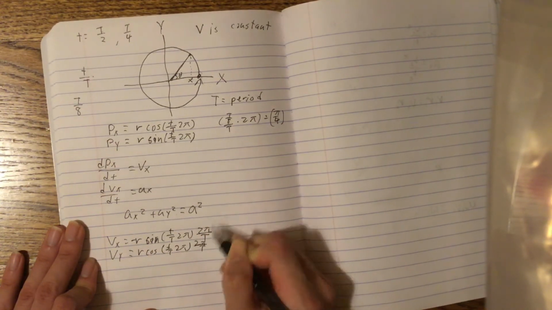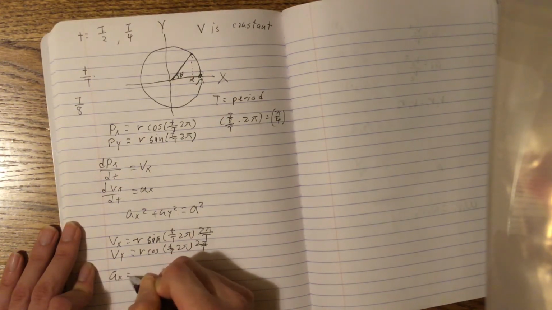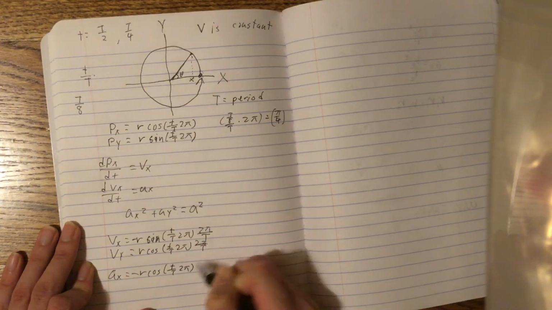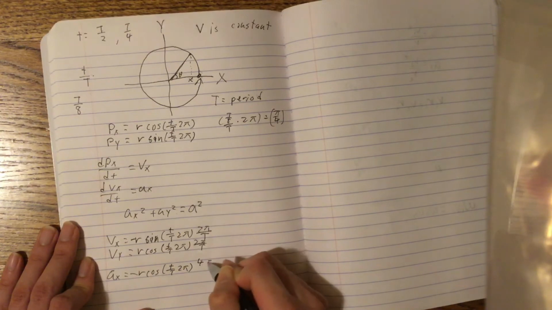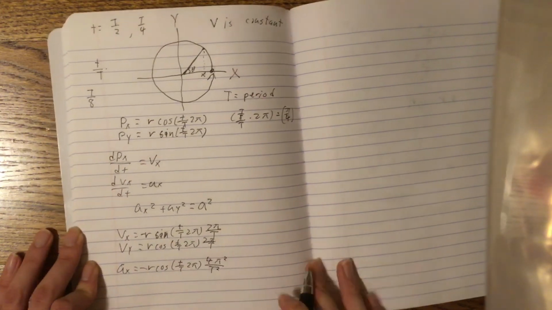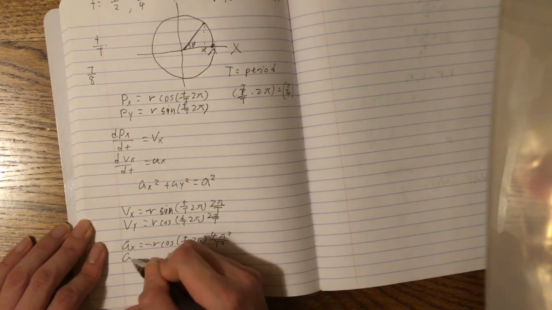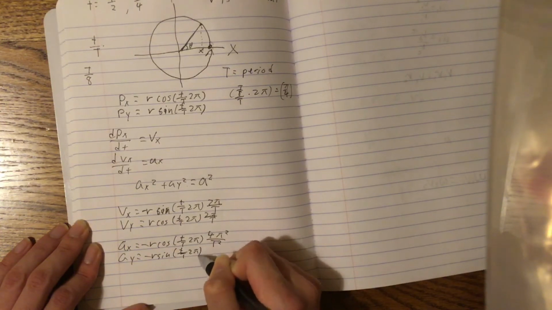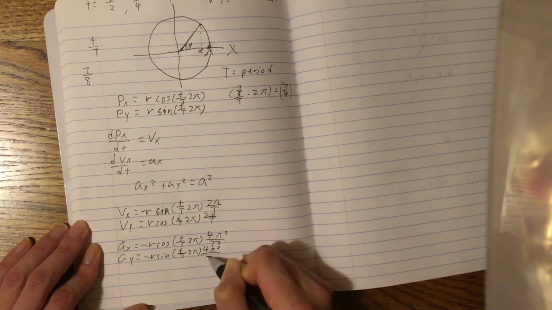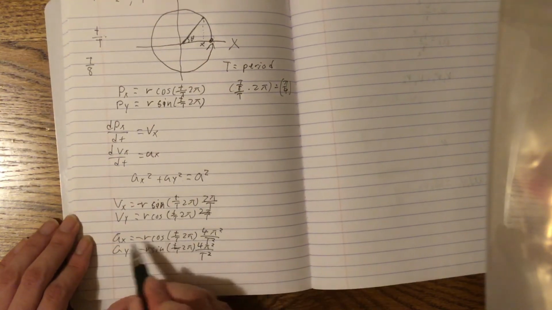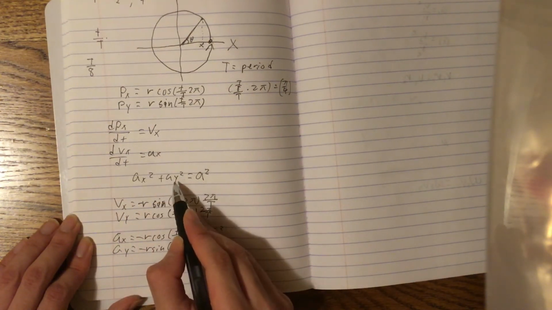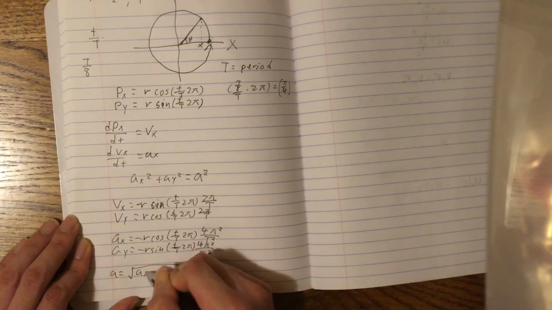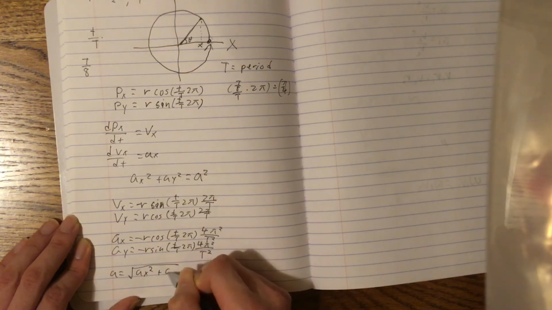If we take a second derivative, well, this just becomes cos again. And we have to apply chain rule again. And if we do that, we just get 4 pi squared over T squared. And ay would also look really similar, with 4 pi squared. It's getting cramped here. Now, we want to square ax and ay to find the magnitude of a squared. So a would actually equal the root of this squared and that squared.